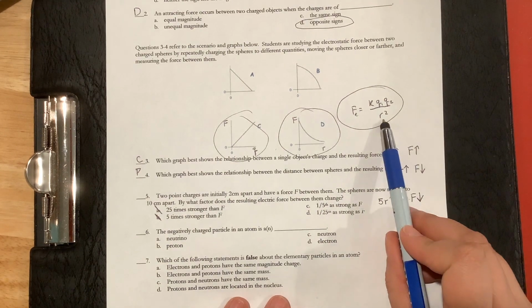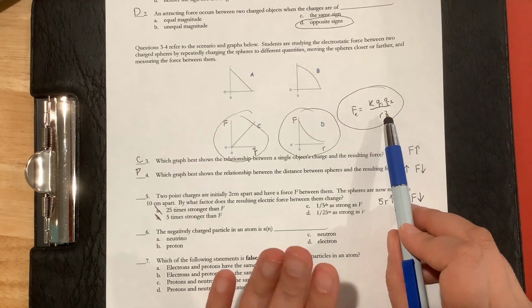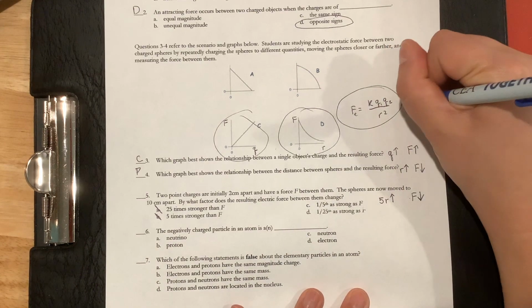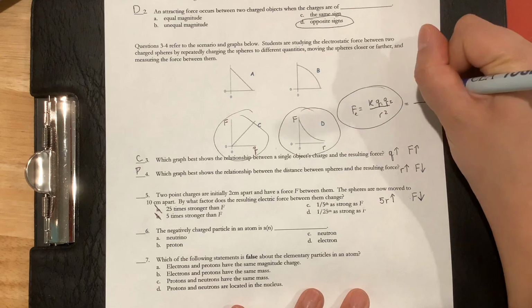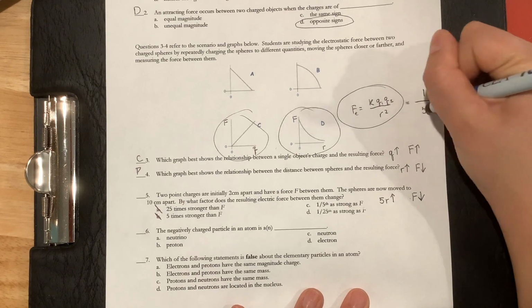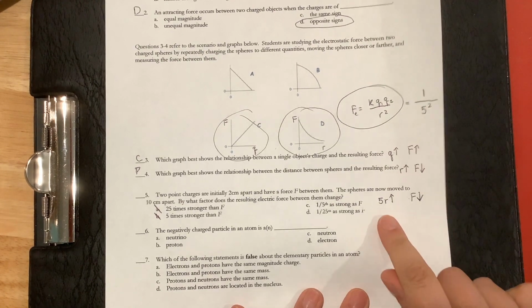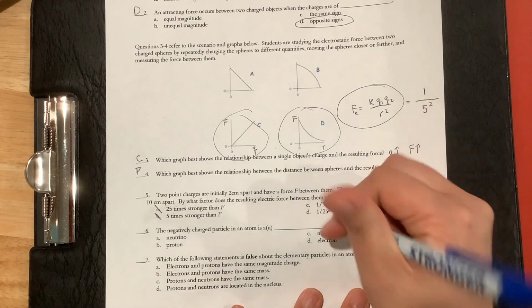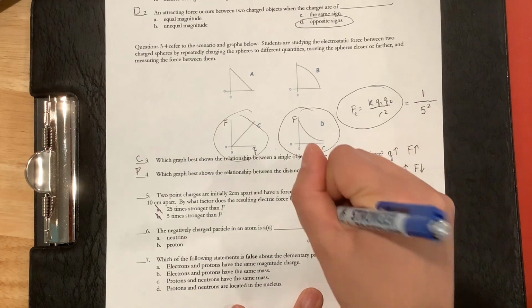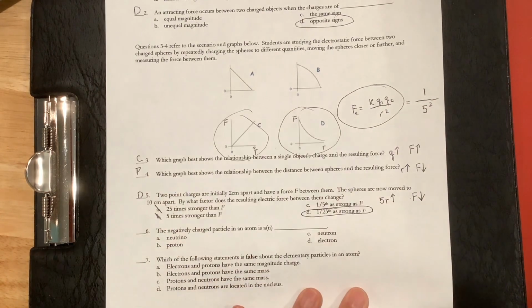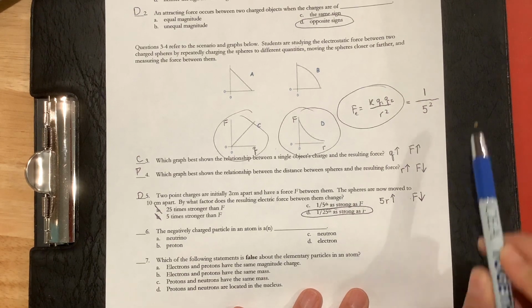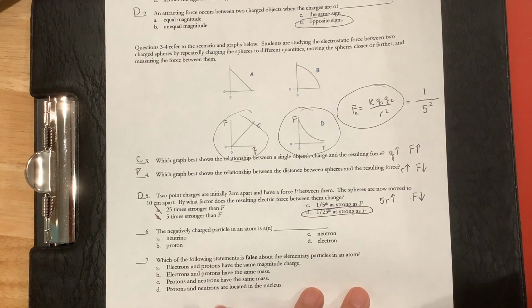But since it's 1 over r squared, I want you to think of putting in the 5 for r. Right, leave everything else 1. But if I put in the 5 for r, because it got 5 times farther, well, that's 1/25. So that answer is D. That's what an inverse square means, is if you change radial distance, it will be that change squared that it decreases the force by.